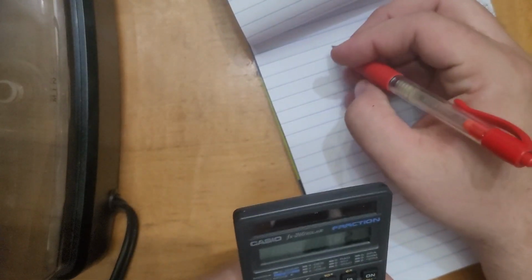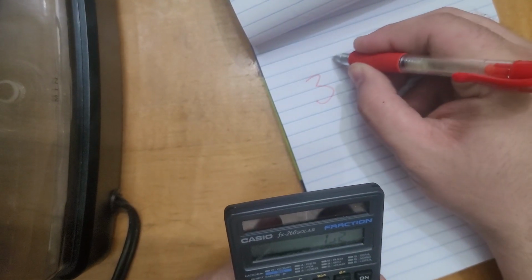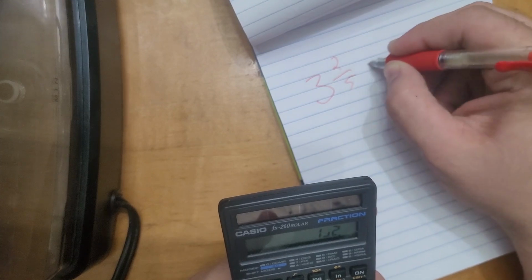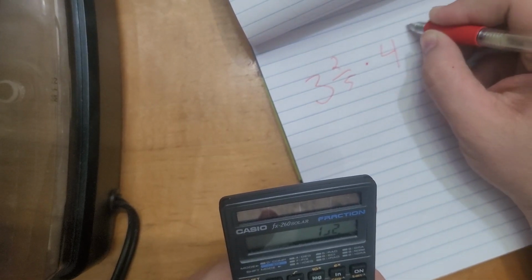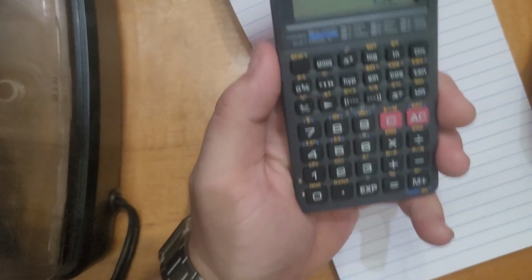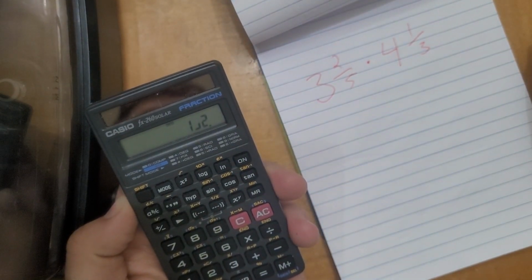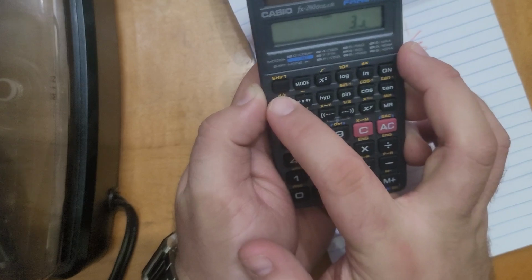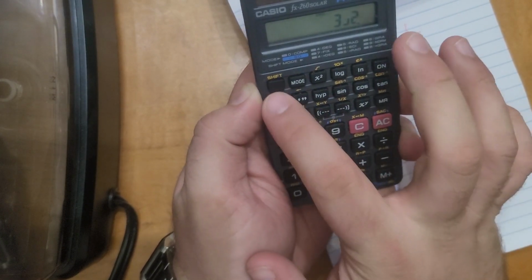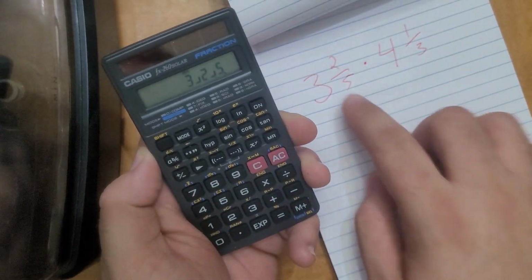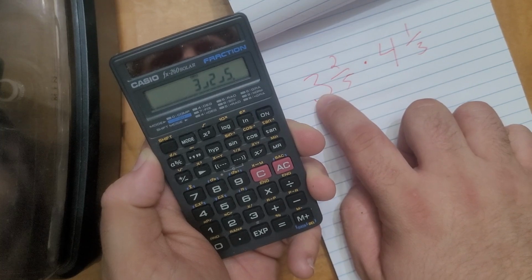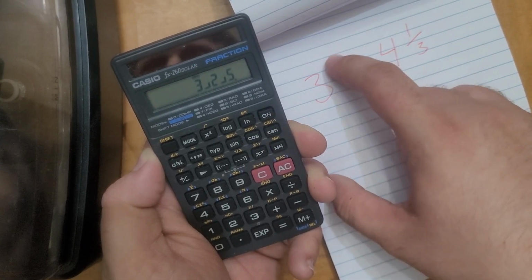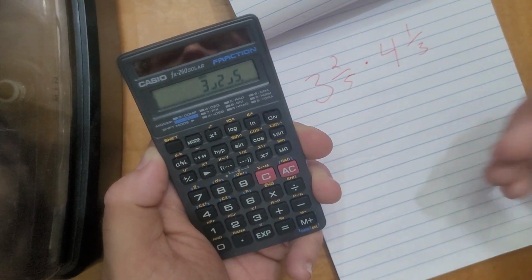Also, let's say that we've got a whole number, like 3 and 2/5 times another whole number. The way you would put 3 and 2/5 in the calculator, we would say 3 ABC 2 ABC 5. So pretty much we would just put the whole number first, then hit the ABC button, and then the numerator, ABC, and denominator.